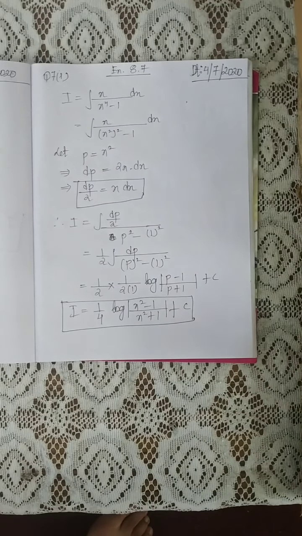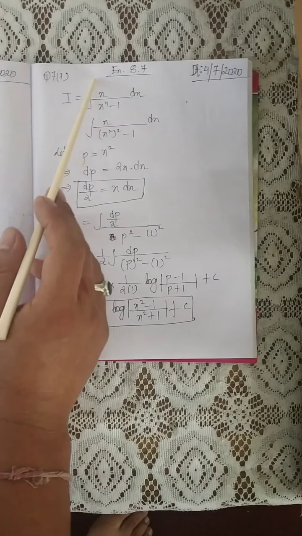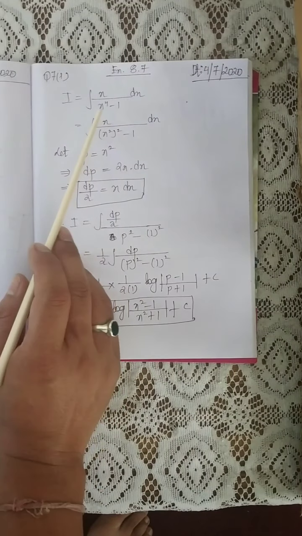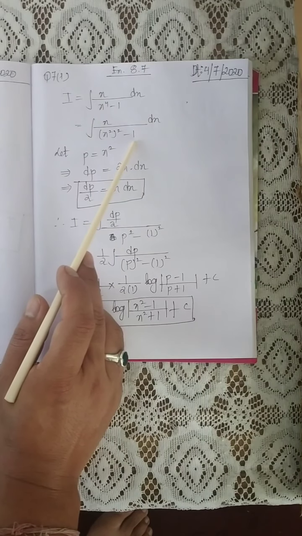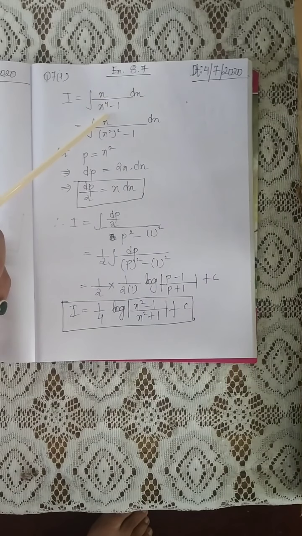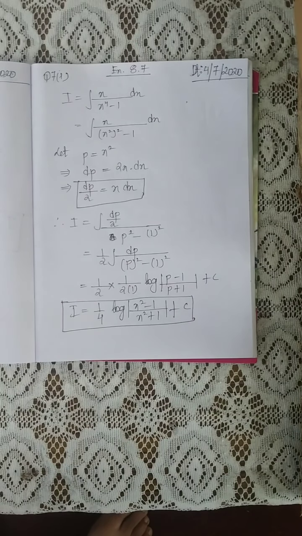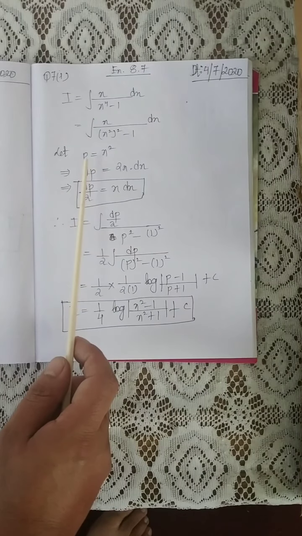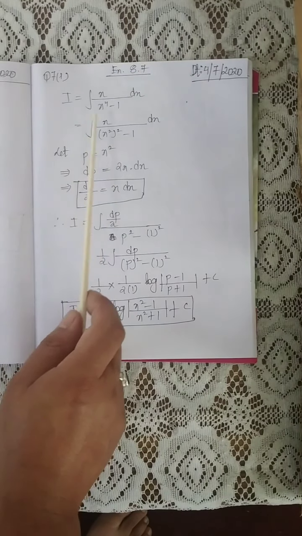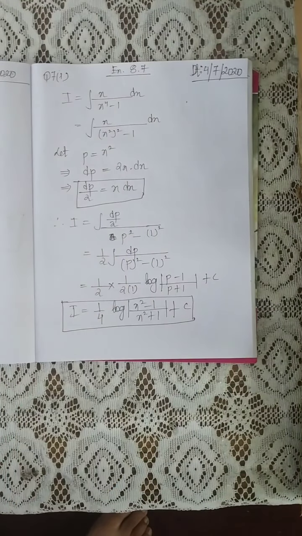Okay, so now what we do here is write x divided by x to the power 4 can be written as x square whole square minus 1. As the power in the numerator is less than the power in the denominator, we substitute. Let us substitute p equals x square, because then I'll be getting x dx, which is in the numerator, right?